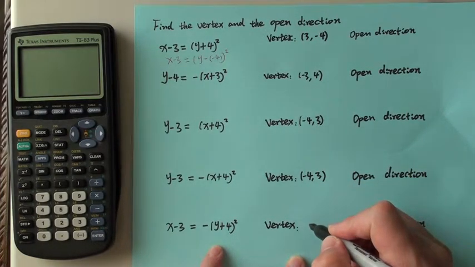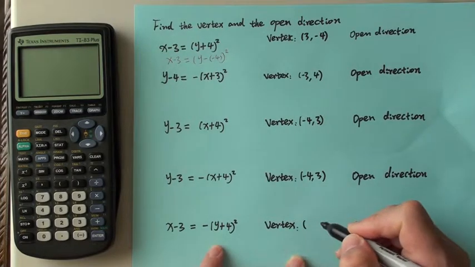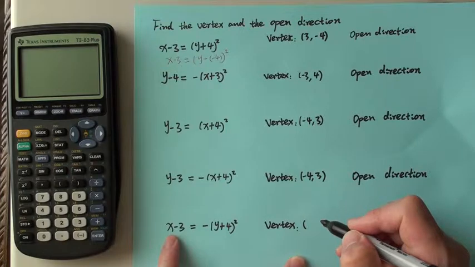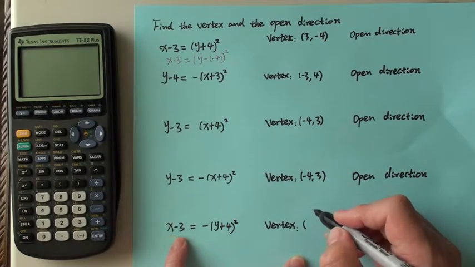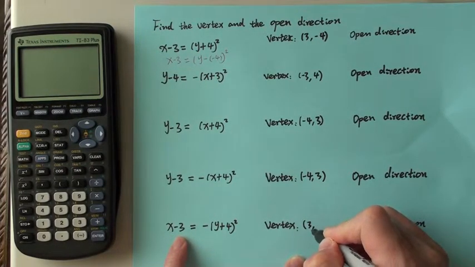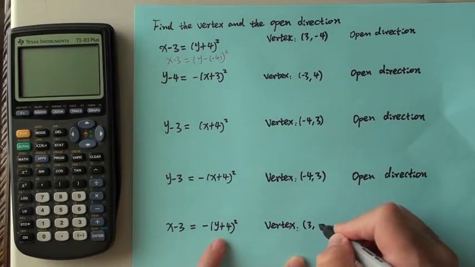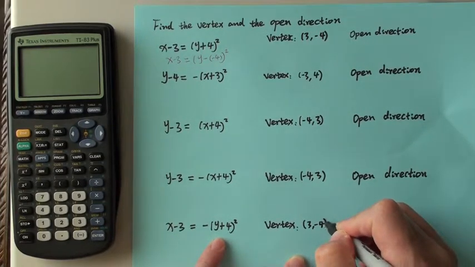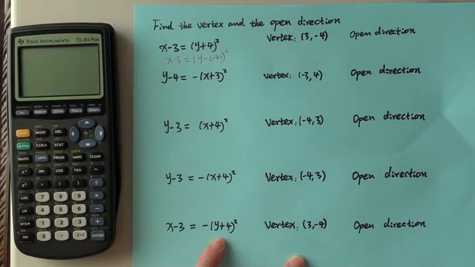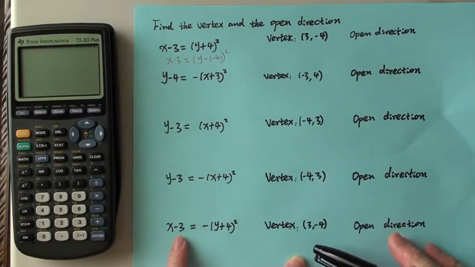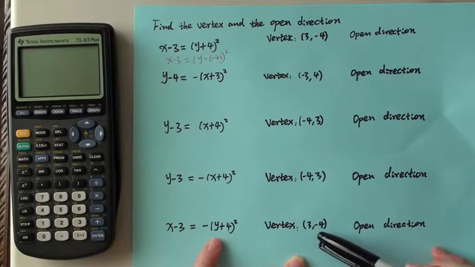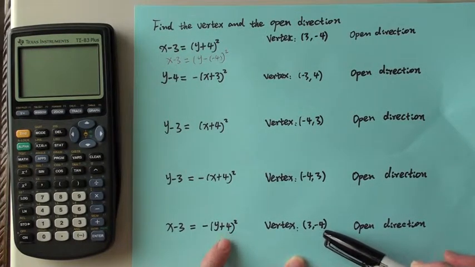Now the last one. The last one is x at the beginning, so that will be 3 and then negative 4. So here is negative 3, so positive, and then here is plus and here is minus.